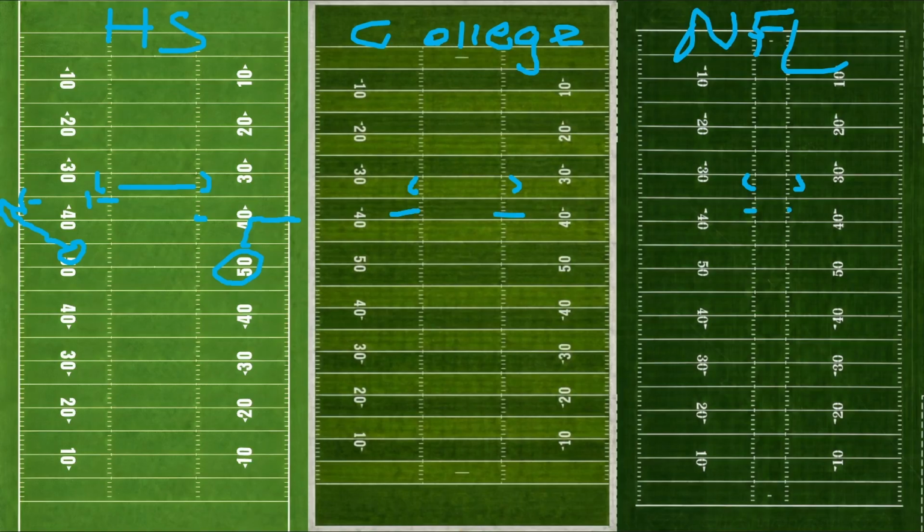The ball is always placed at the nearest hash. If you get stopped here, the ball will get placed here. Here, here, here, here, here. Same with college. Wherever you're tackled between the hashes, that's where the ball is. Outside of the hash, you're stopped here, it'll go here. If you're stopped here, it'll go there. If you're stopped here and go out of bounds, the ball will be placed on this hash.